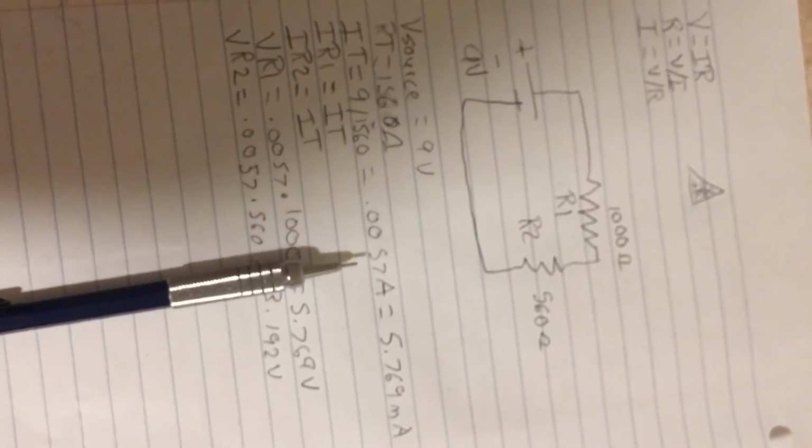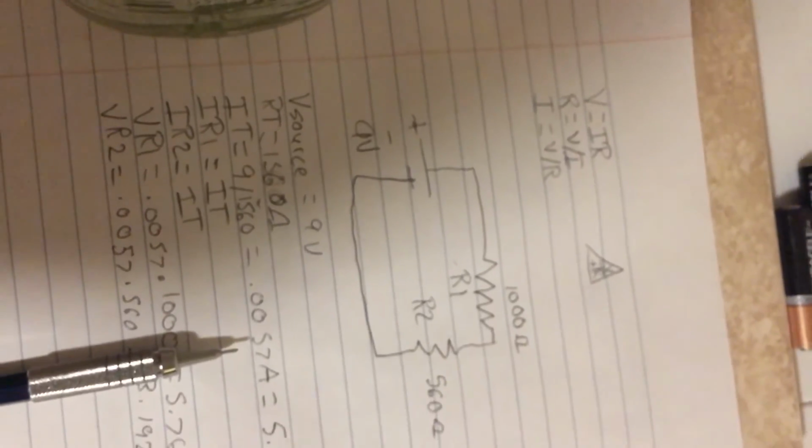Now to verify that we have the correct voltage at each resistor, we can simply add these two together and see what we come up with. 3.192 plus 5.769 is approximately 9 volts, which means that all our calculations for the circuit are correct.